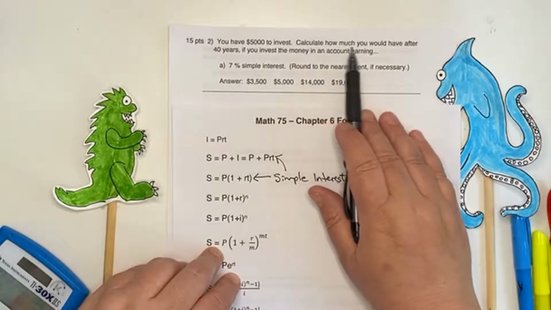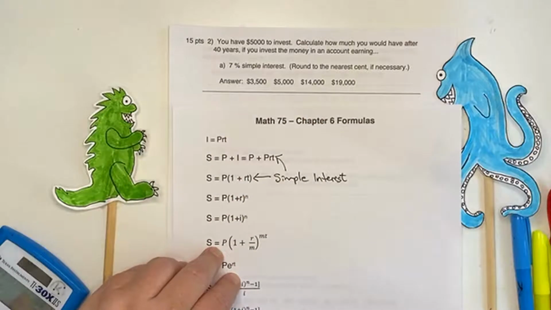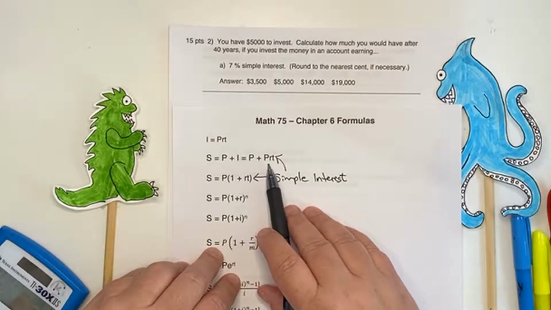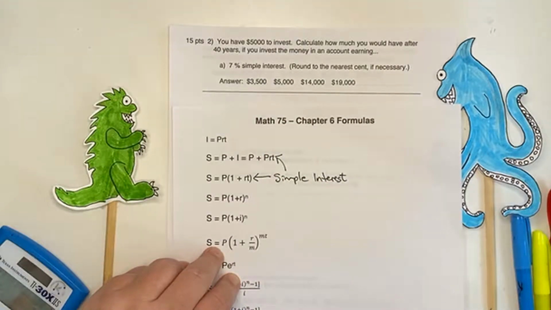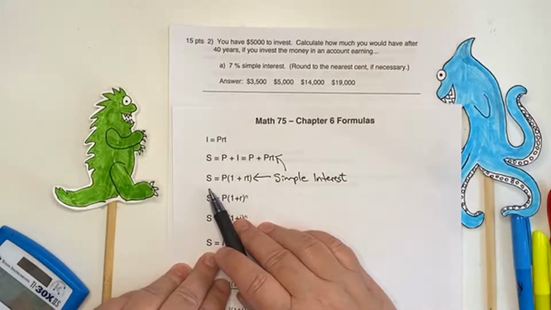It says calculate how much you would have after 40 years. That tells me that I'm looking for S, future value, and not just I, interest. If I were looking for interest, it would say how much interest would it earn? And then it would just be this part, the I part, the PRT. If it says how much you would have after 40 years, to be honest, I just copied what WebAssign wrote from the book so that it would be the same. I wanted to make sure I was using the same wording. It means we're looking for the full value, S, the principal and the interest.